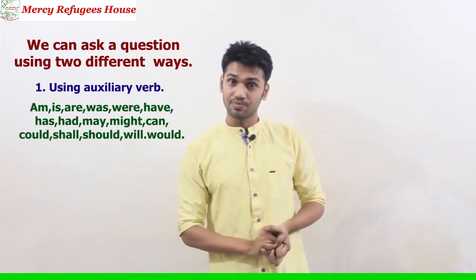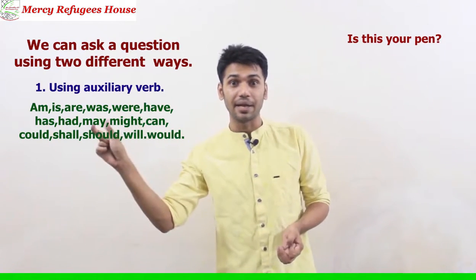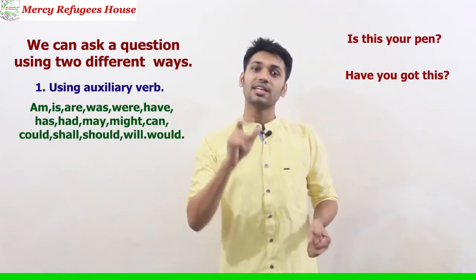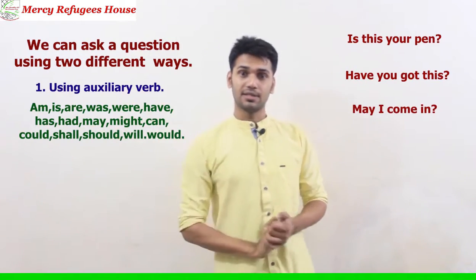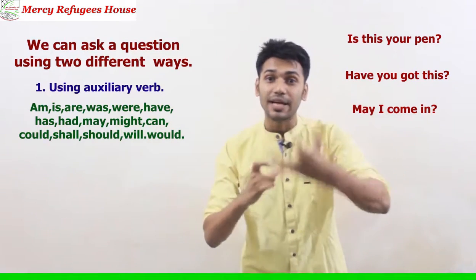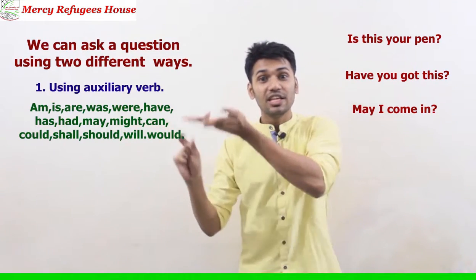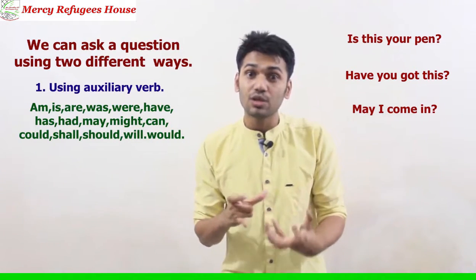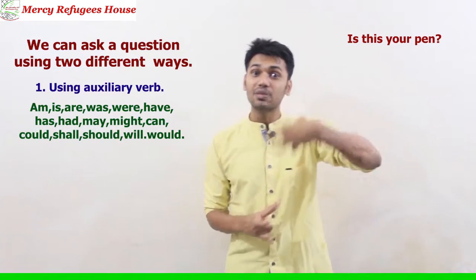So you don't use this word in the classroom. Don't say to your students that these are auxiliary verbs. Rather say to them, if you want to ask a question, you use this. Is this your pen? Or you can say, have you got this? Or you can say, may I come in? So you help them with this auxiliary verb. Use them practically, show them practically. For example, give them examples.